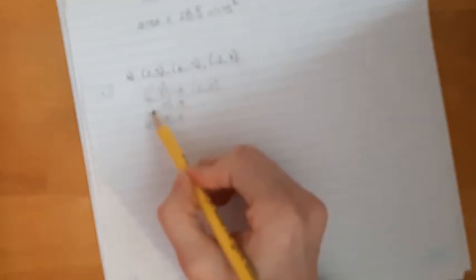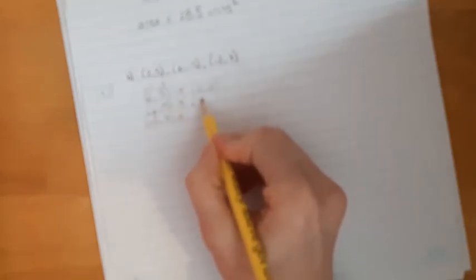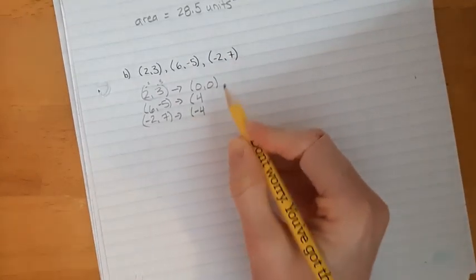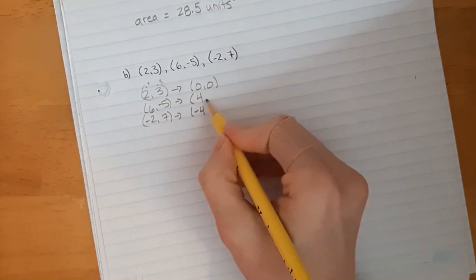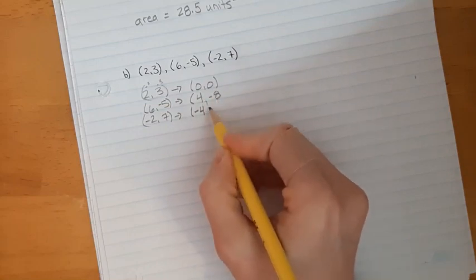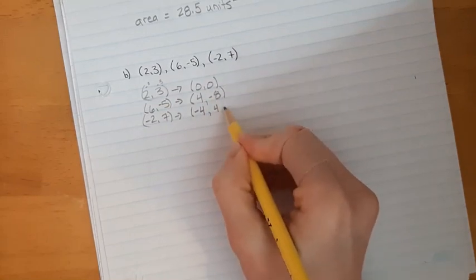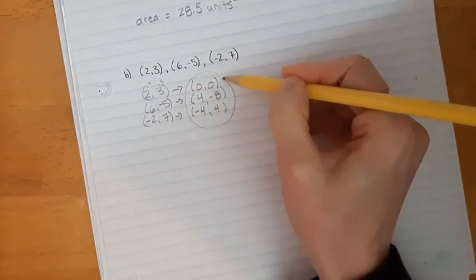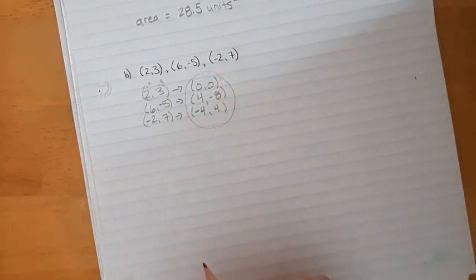So I've got to do the same thing to all the others. So x coordinates get subtracted 2 from them. And then my y coordinates, I have to subtract 3 from them. So now when I do my area formula, those are the coordinates I'm going to use now.